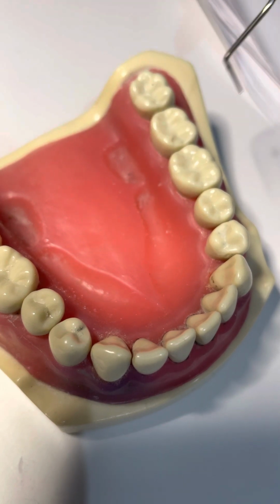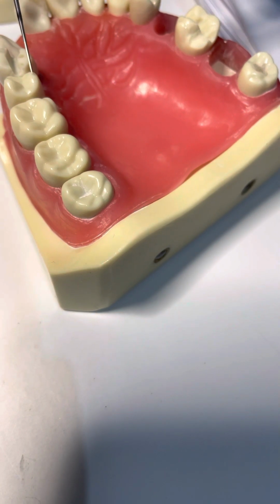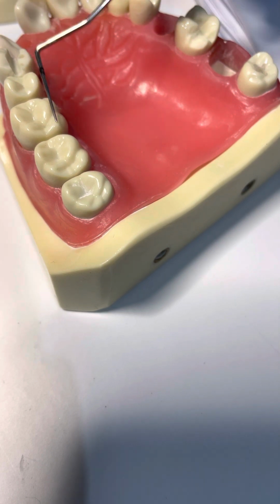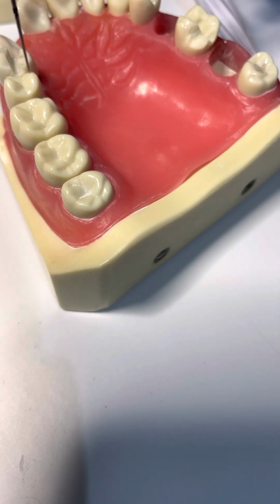Only the exception is upper molar 1/5. In the 1/5, the palatal cusp is shorter than the adjacent cusp. So when we get the 1/5 palatal missing, make sure that it is 1 millimeter shorter. We did this last time.